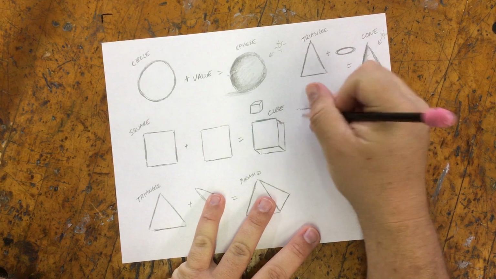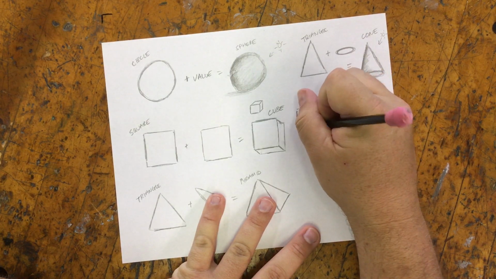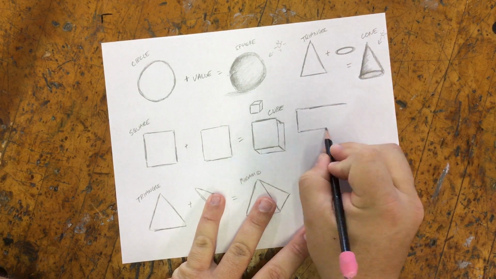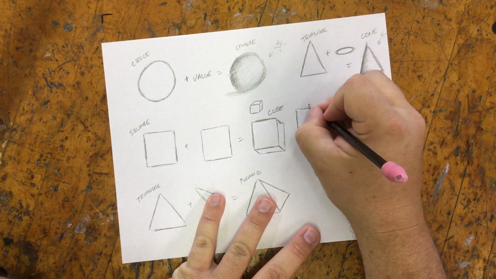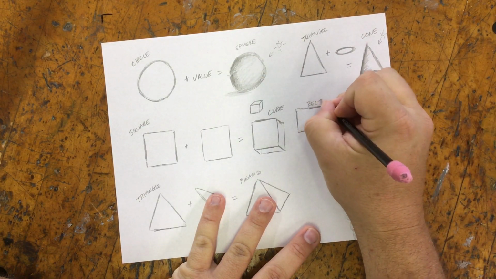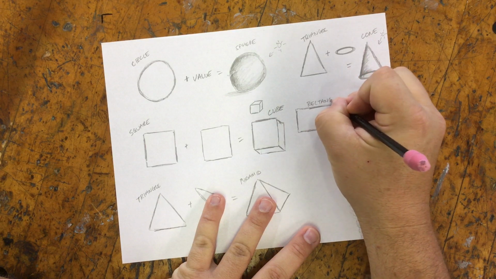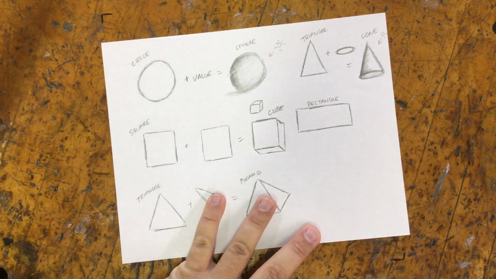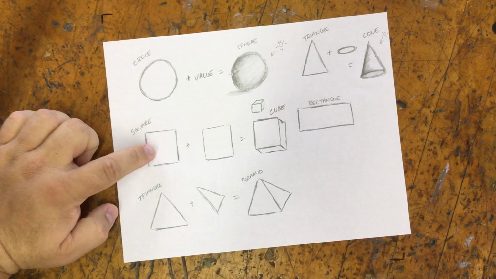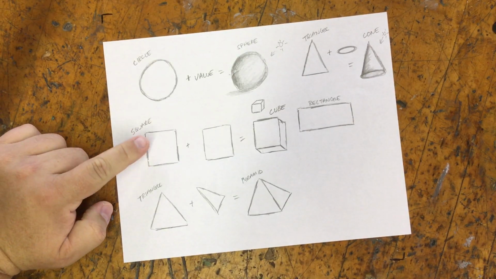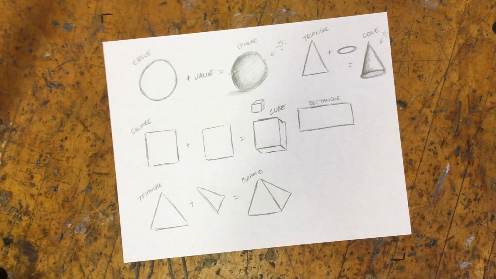Now we're going to take a rectangle. All right, and basically what we're going to turn this into rather is a rectangular prism. So this is going to be very much like we did our square over here.